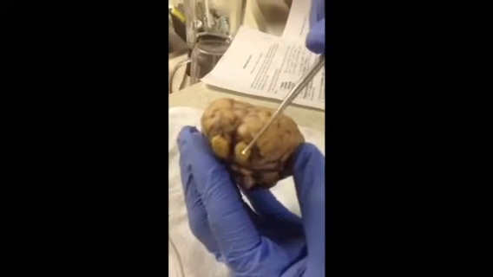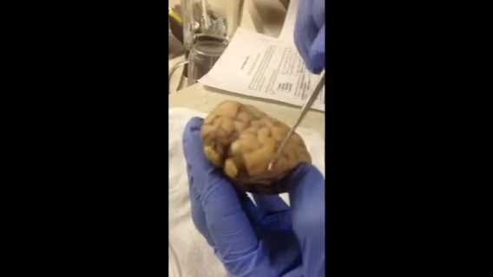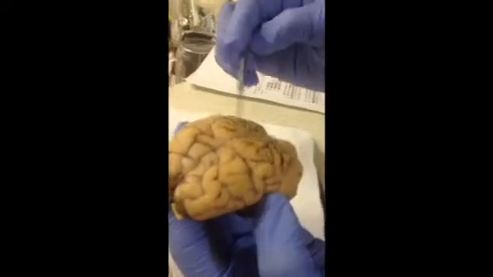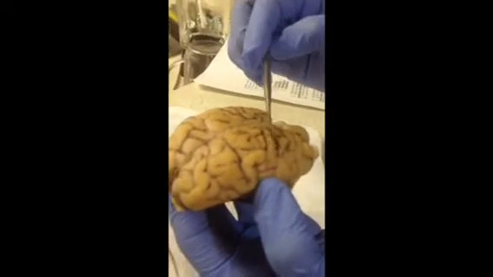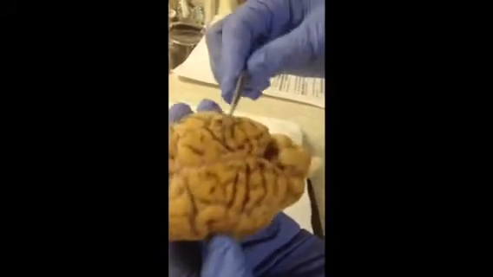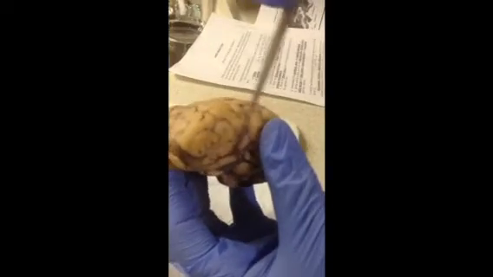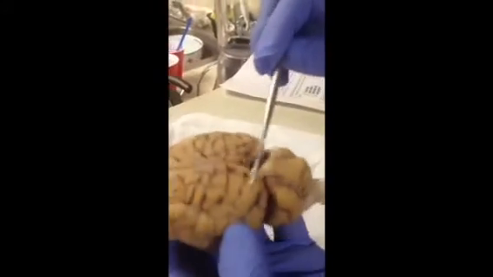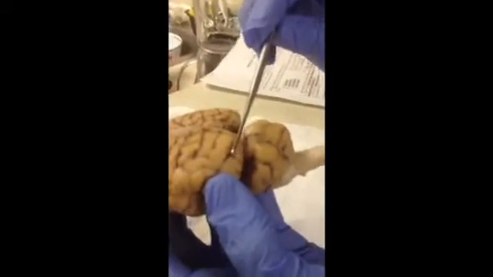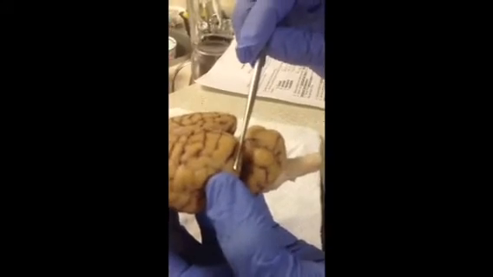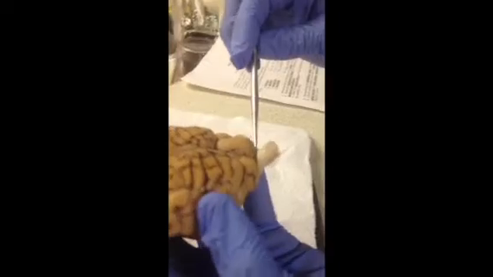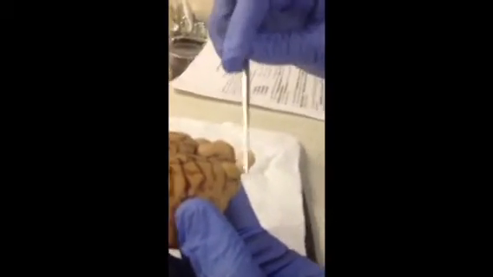It has two frontal lobes, the left frontal lobe and the right frontal lobe. Two parietal lobes, the left and the right parietal lobes. Two temporal lobes on the side, this is the left and this is the right. On the other side, on the inferior side, are the occipital lobes, left and right occipital lobes. Right beneath the lobes is the cerebellum.